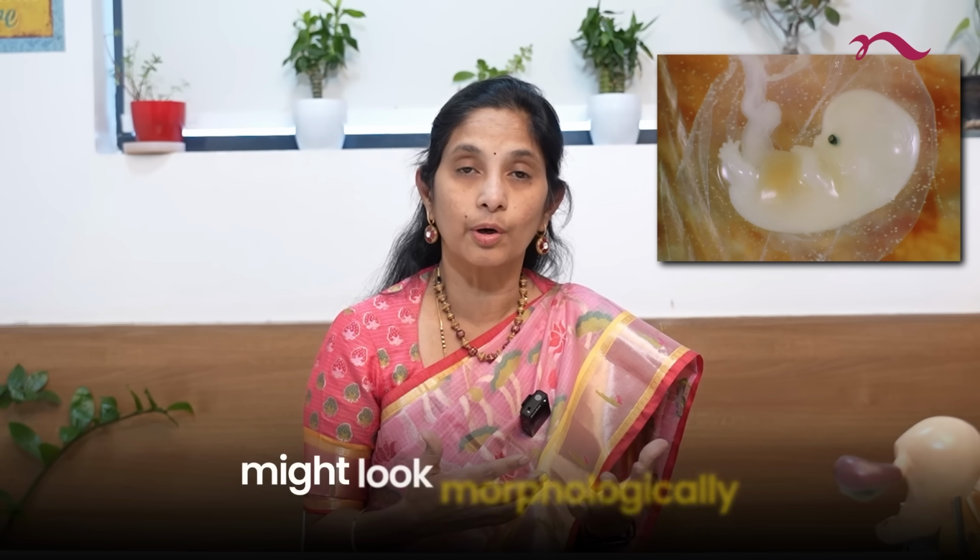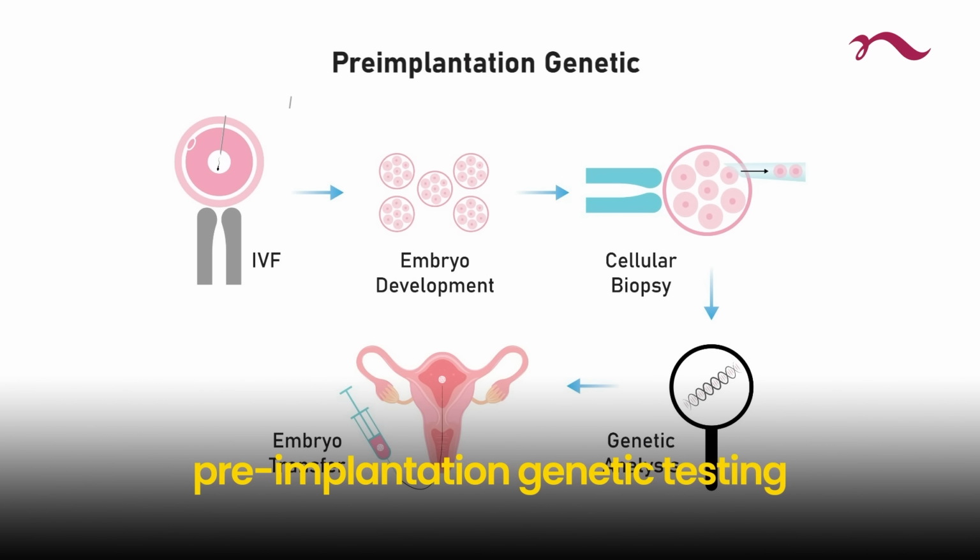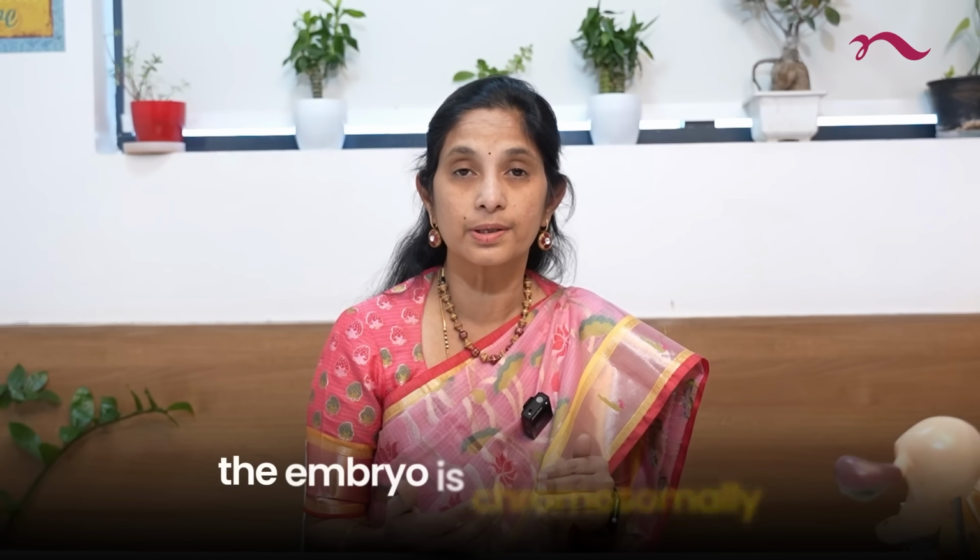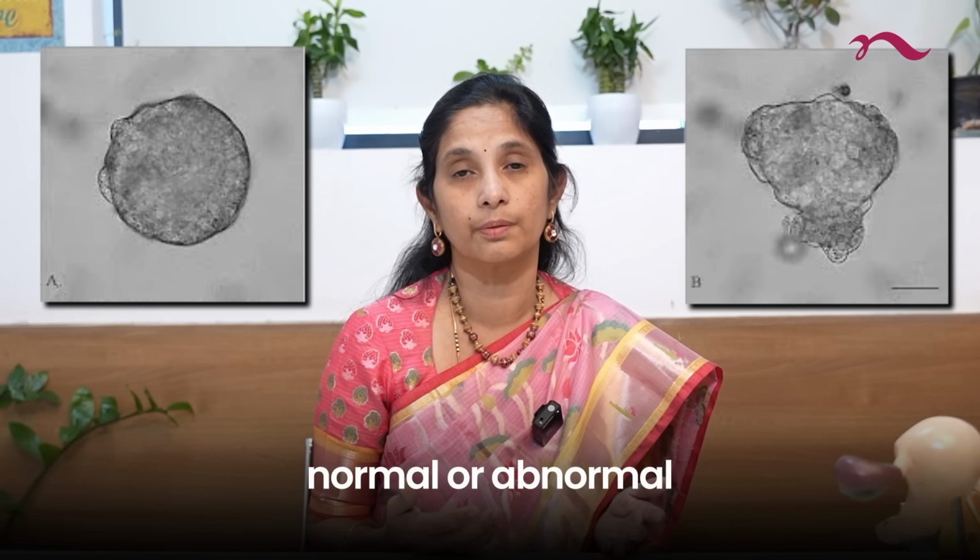So sometimes we look at the embryo. The embryo might look morphologically normal, but genetically it can be abnormal. So how can we identify it? We can do a test called pre-implantation genetic testing to check whether the embryo is chromosomally normal or abnormal.